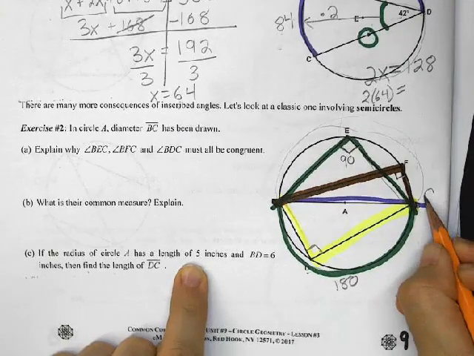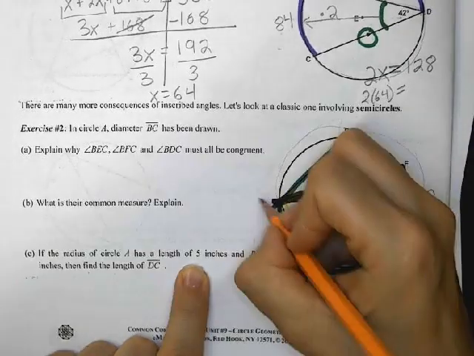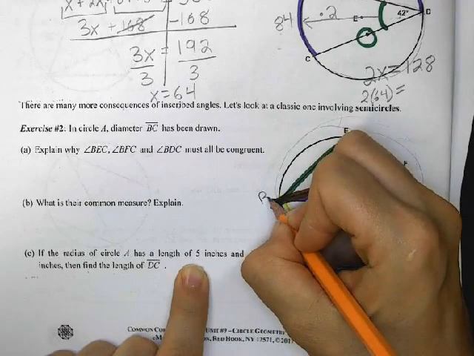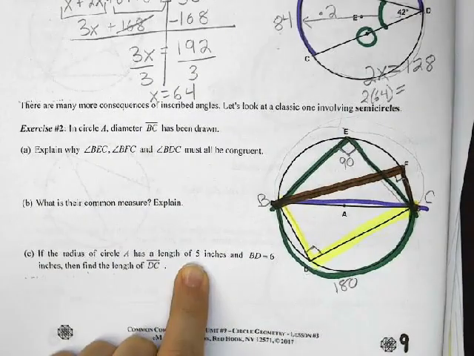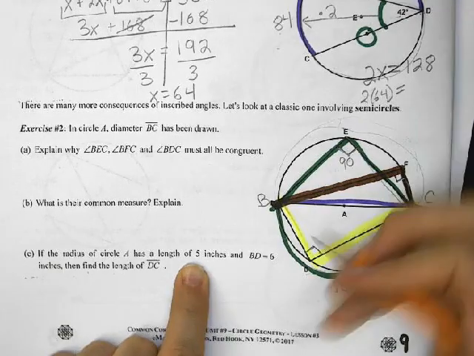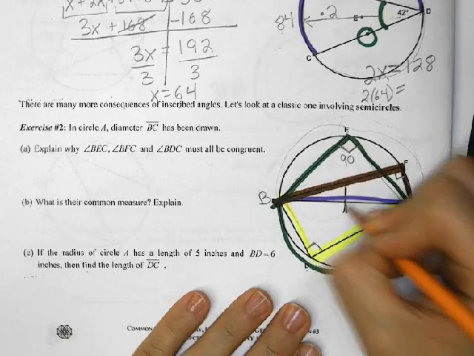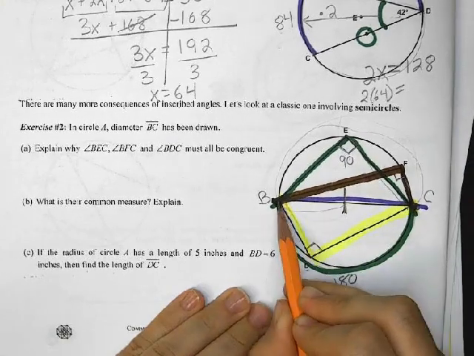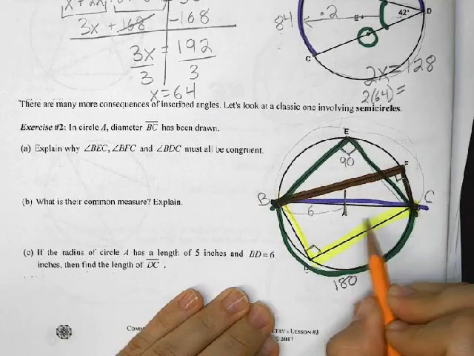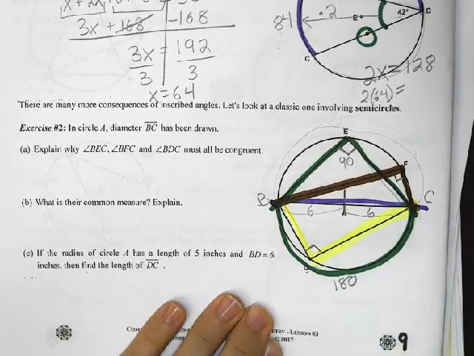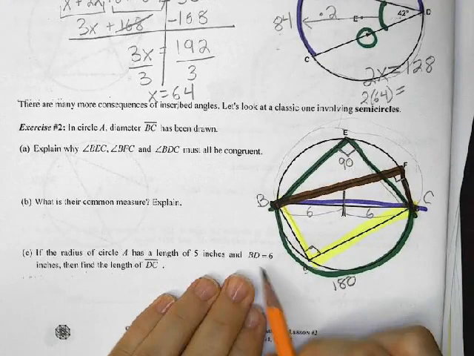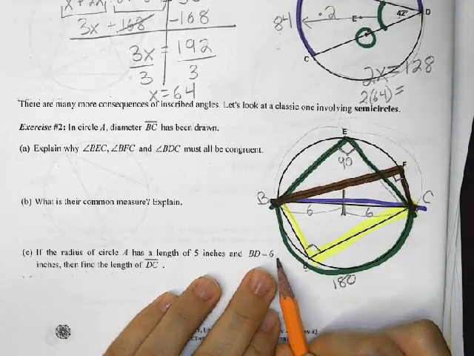This is C, and I believe this is B. So what two radii do you see? AB and AC. This radii is 6, and this radii is 6, and BD is 6.